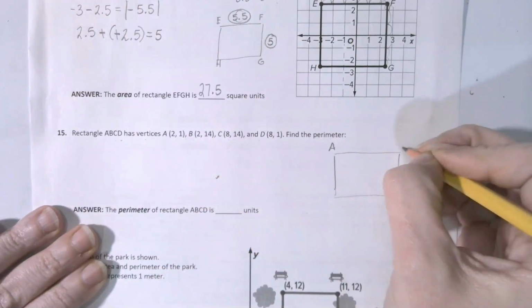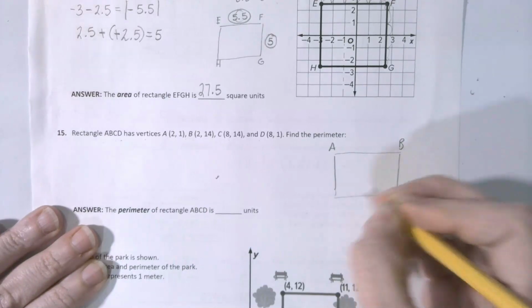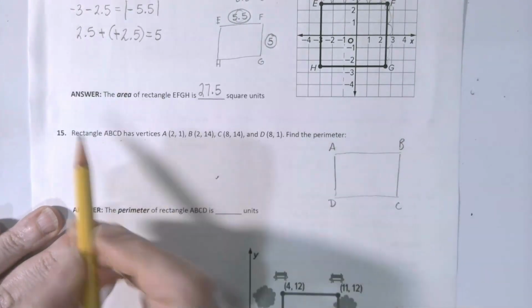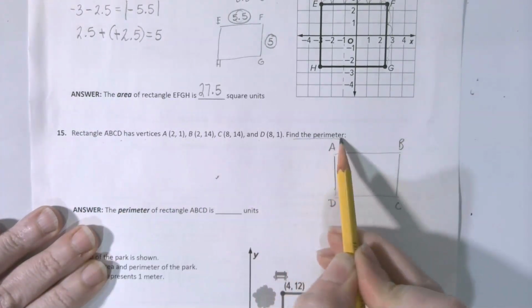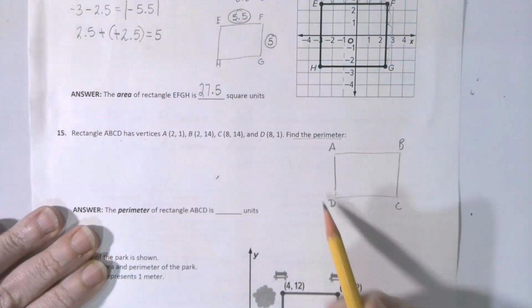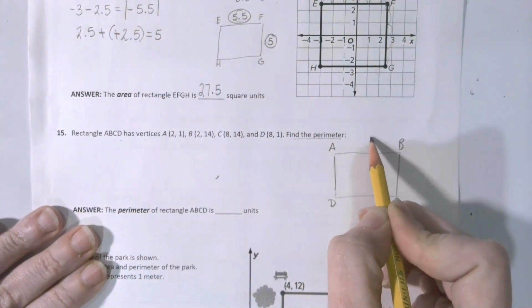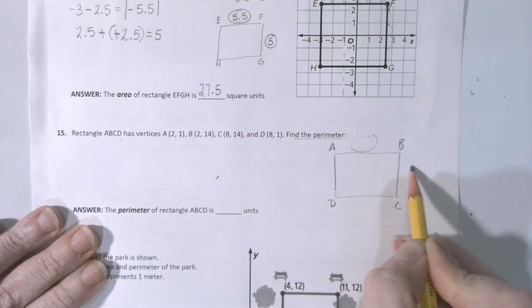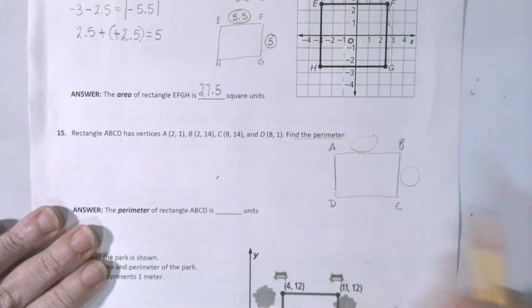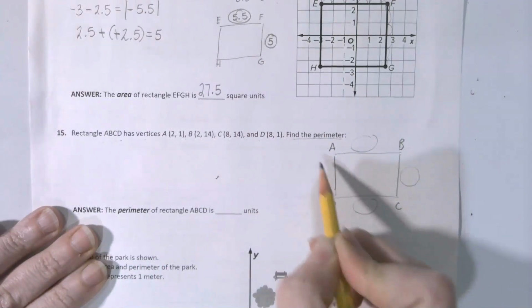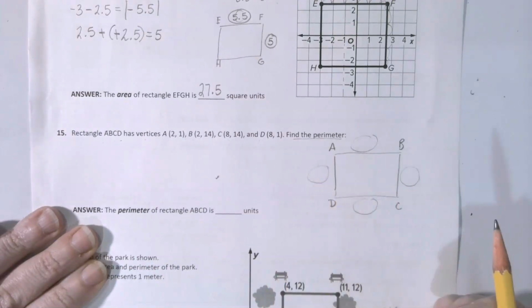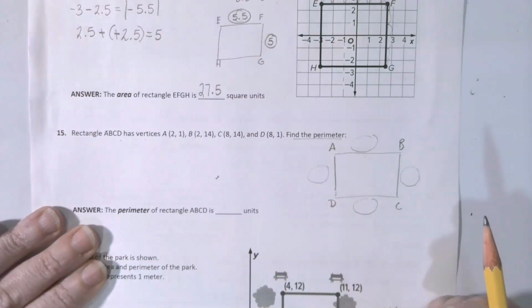Let me go ahead and label these sides. And let's think about what we're being asked to find. We need the perimeter. That means we need the distance all the way around. So I need this length, and this length, and this length, and this length. But it's not as much work as it seems.